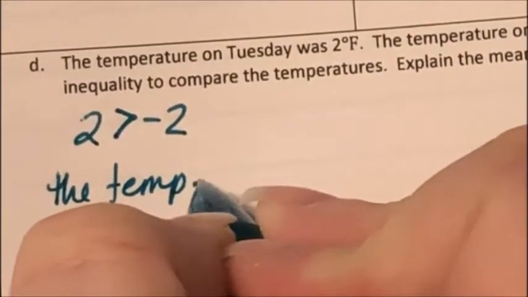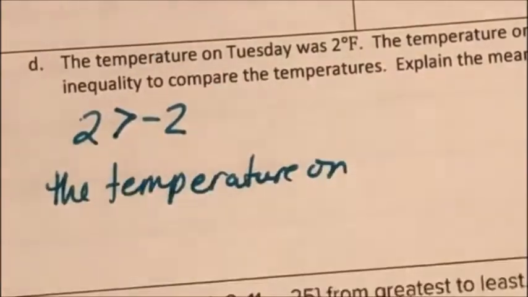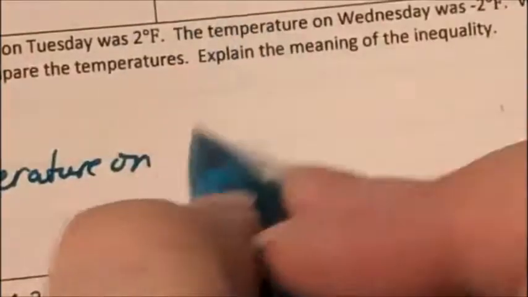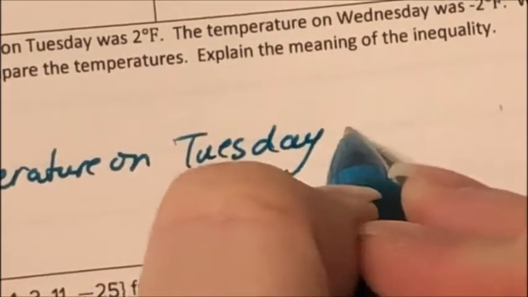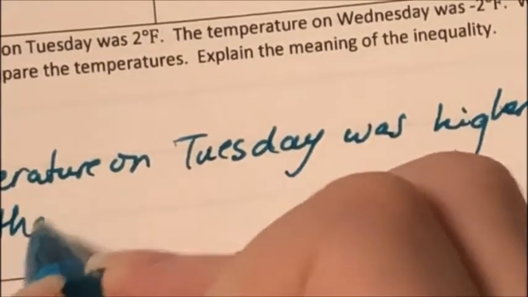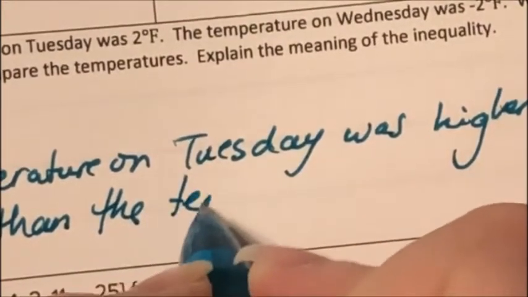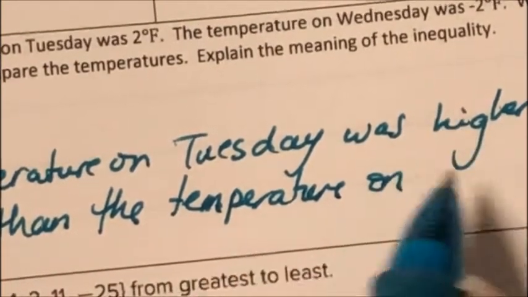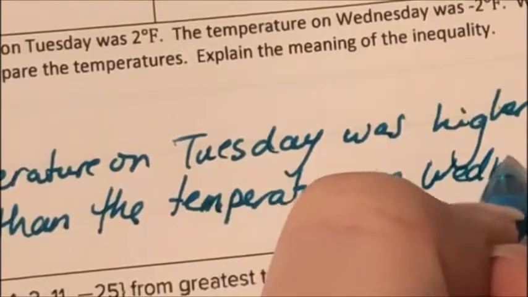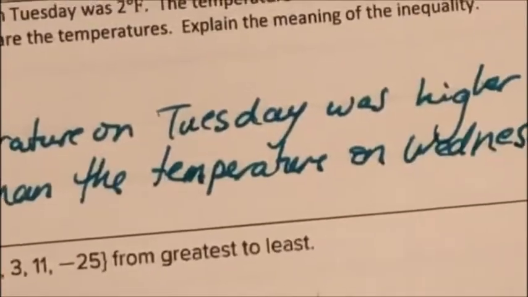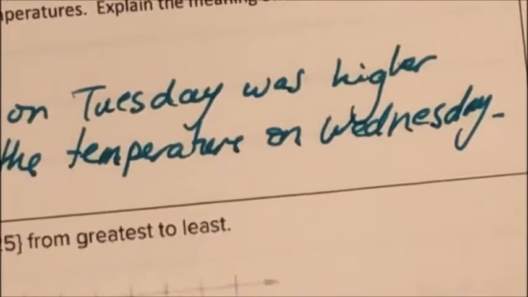The temperature on Tuesday, because Tuesday was 2 degrees, was higher than the temperature on Wednesday. So the temperature on Tuesday was higher than the temperature on Wednesday.